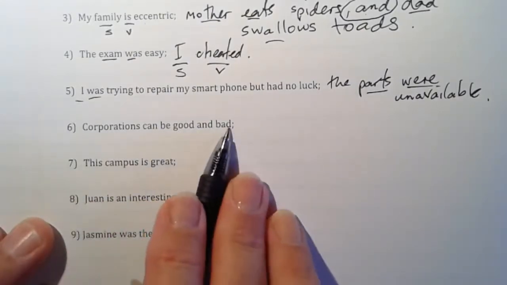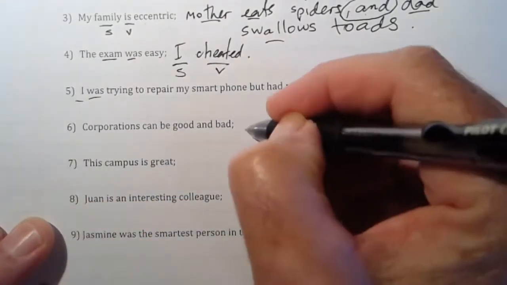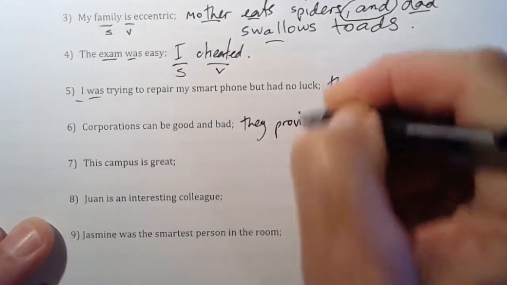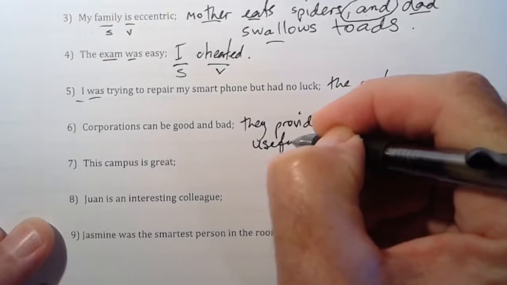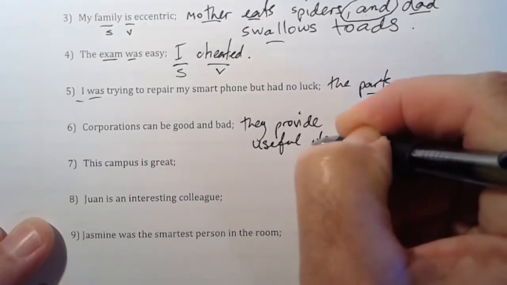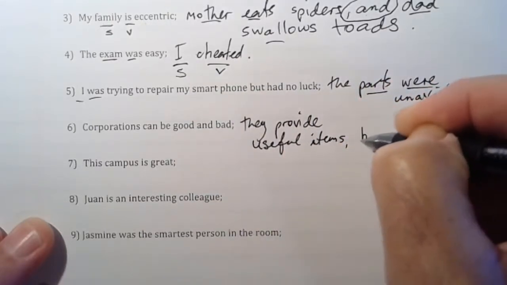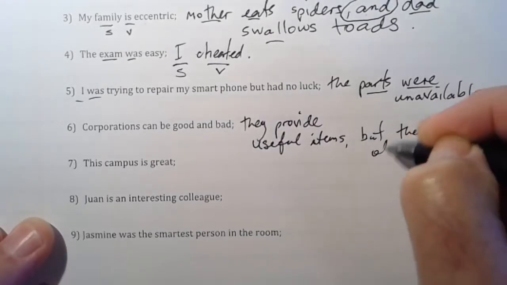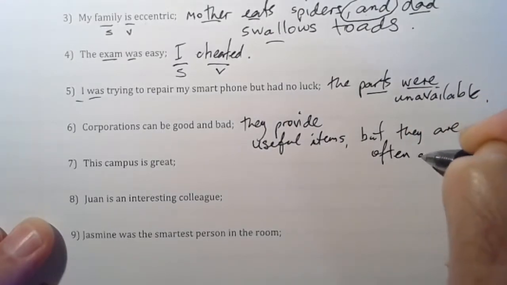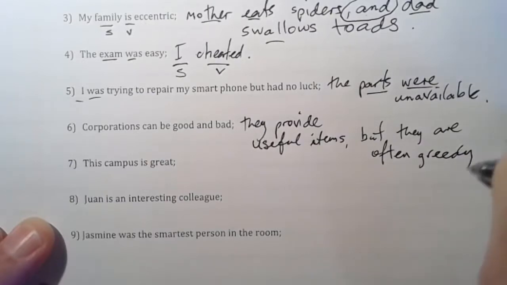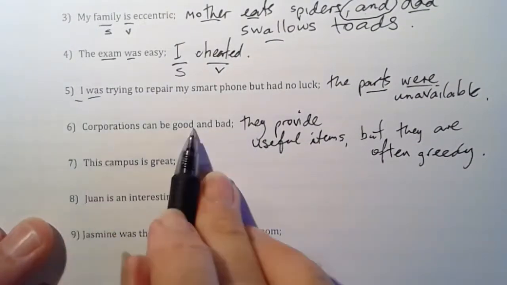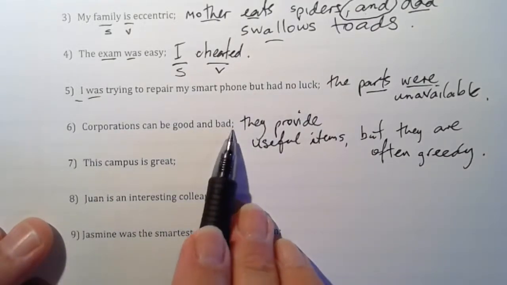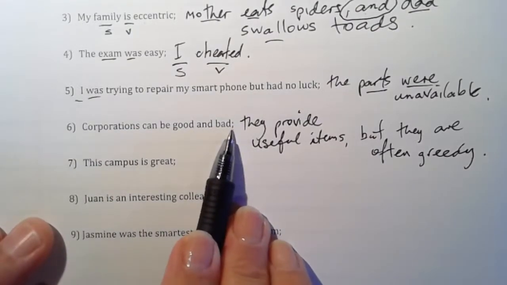Corporations can be good and bad. Semicolon. Okay, corporations can be, that's a very broad statement. Okay, what do we mean by that? The semicolon tells the reader, hold on a minute, I'm going to explain.